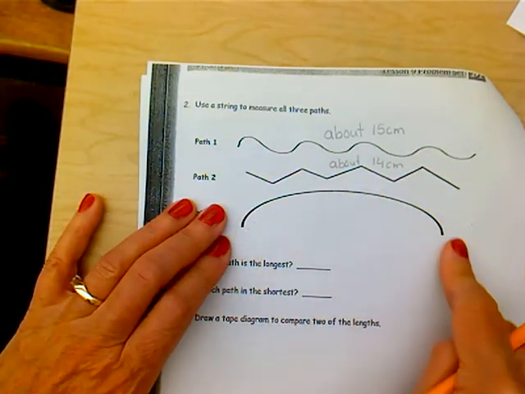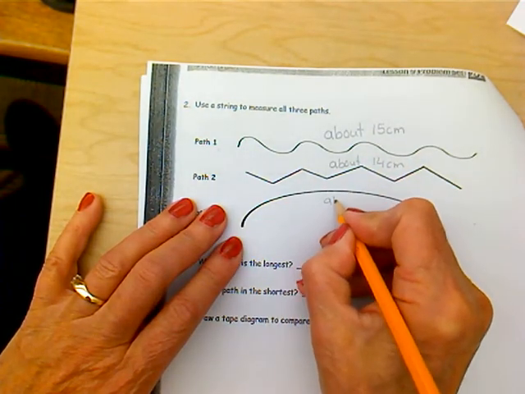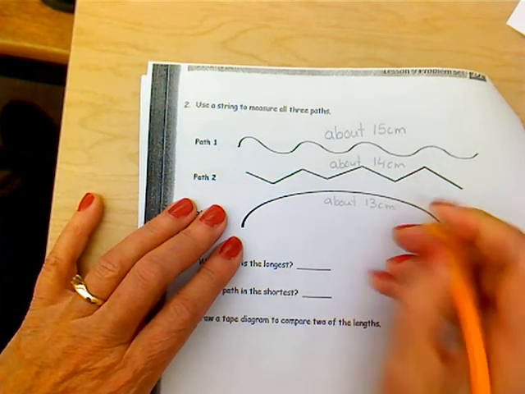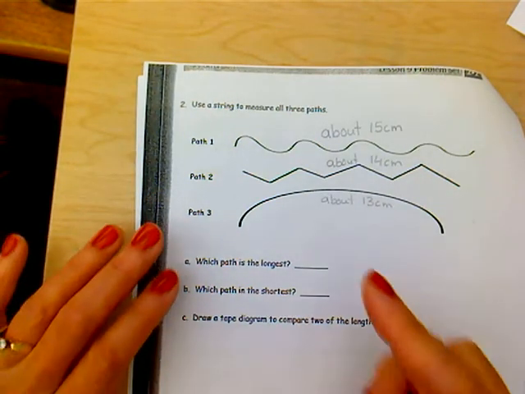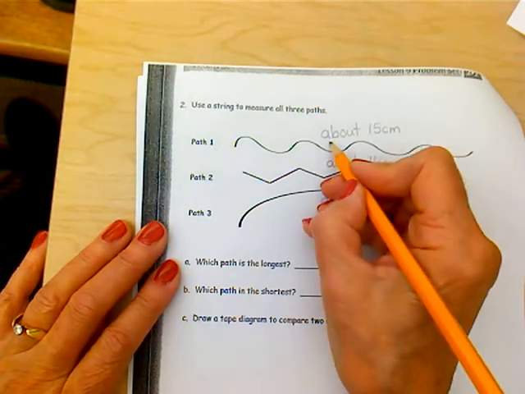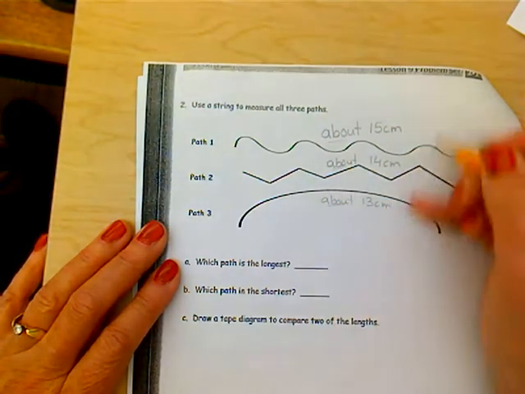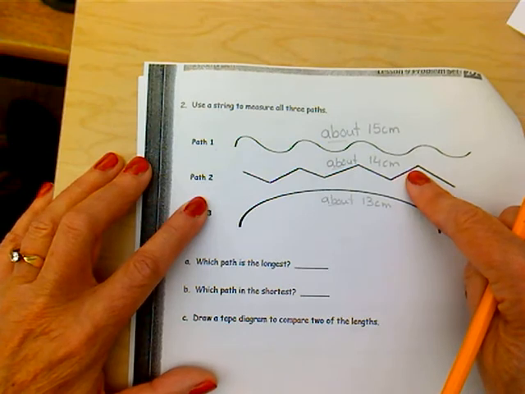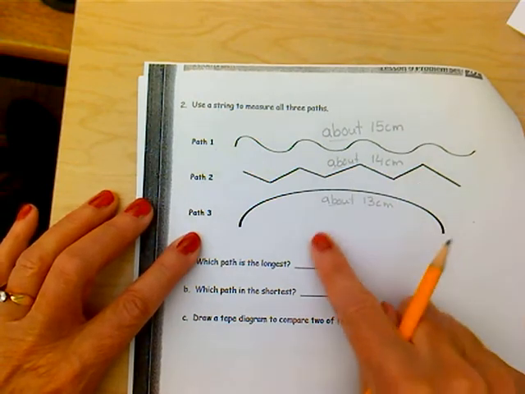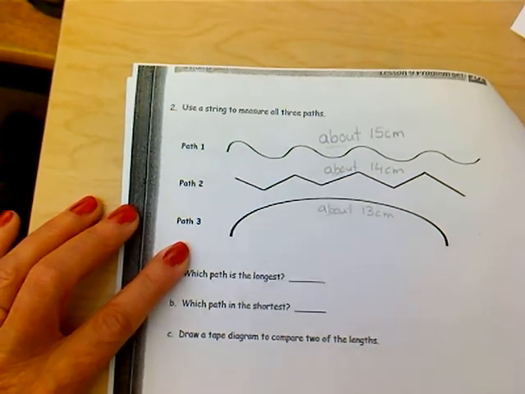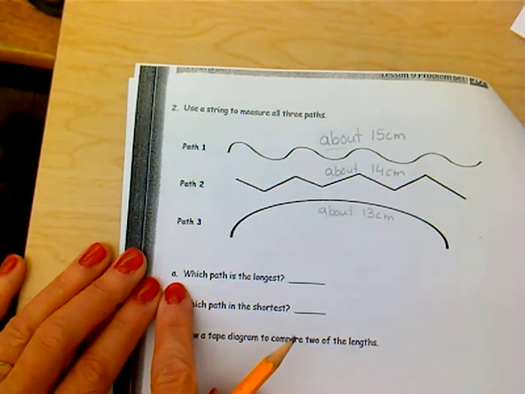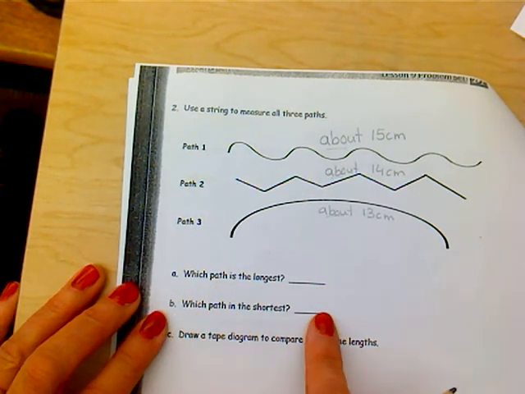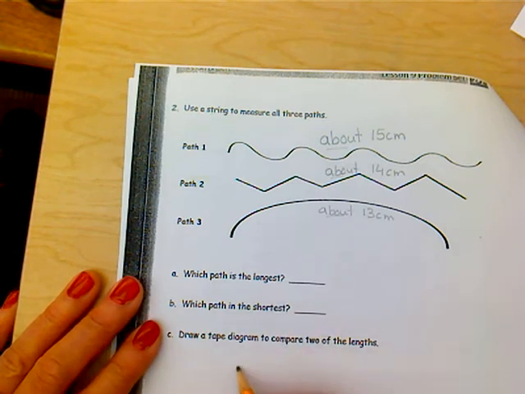And my curved line is about 13 centimeters. I just saved you the trouble of having to measure those. So we're just making an estimate. Notice that I'm using the word about. So 15 centimeters for path 1, 14 centimeters for path 2, and about 13 centimeters for path 3. So your question is which is the longest path, which is the shortest path, and draw a tape diagram.